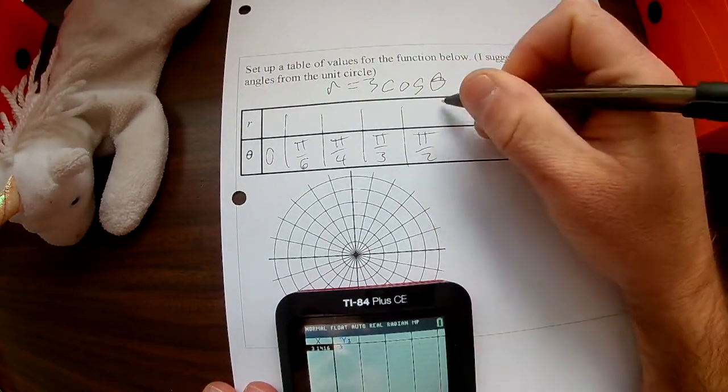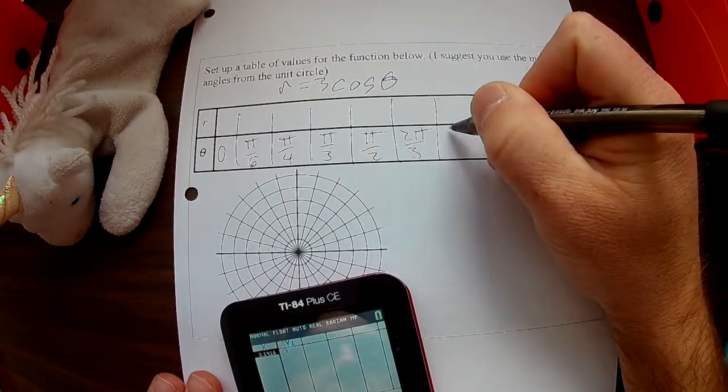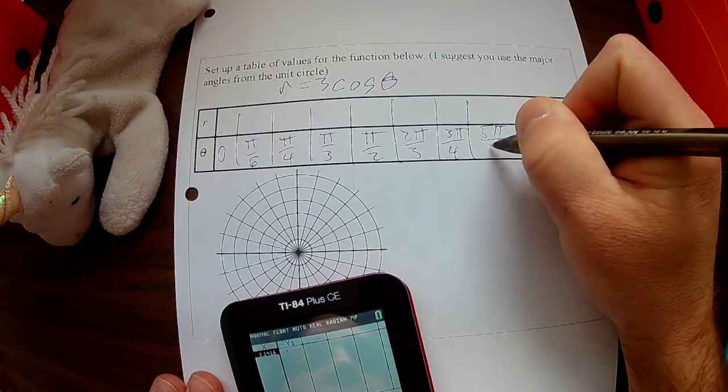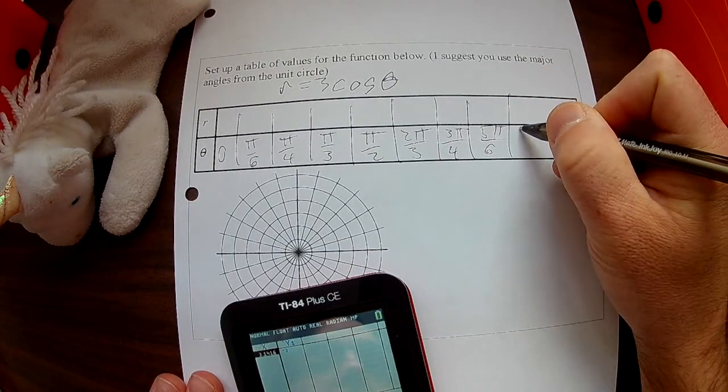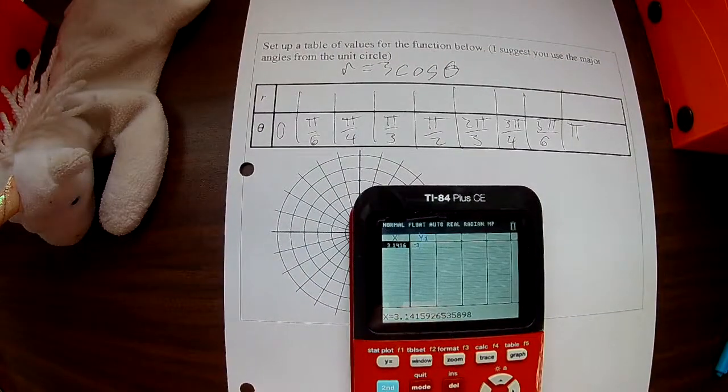Pi over 2, 2 pi over 3, 3 pi over 4, 5 pi over 6, pi, 7 pi over 6, etc. It lets me fill this out a lot faster.